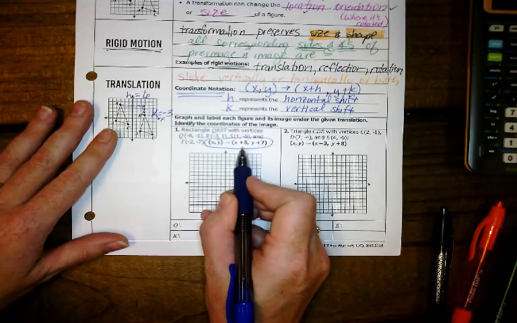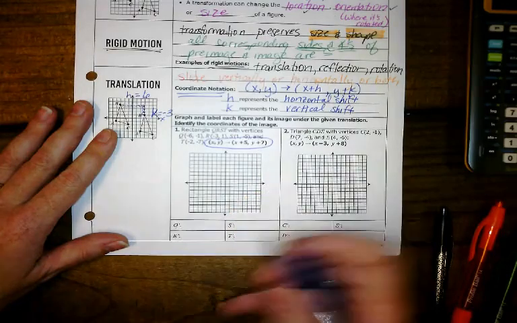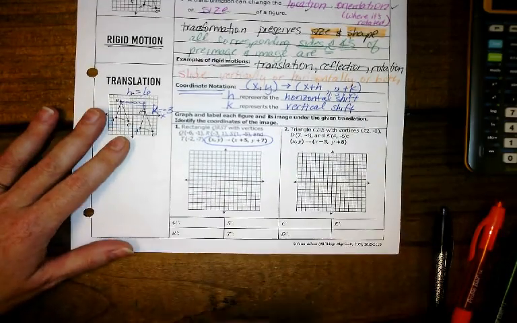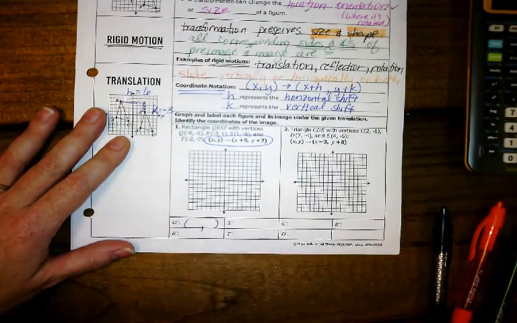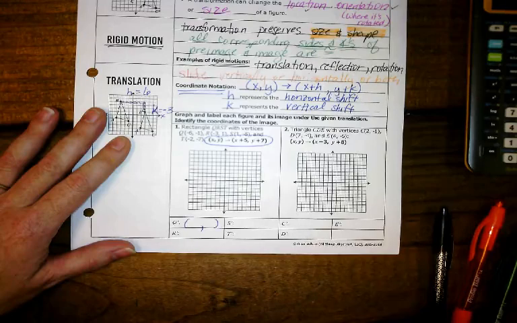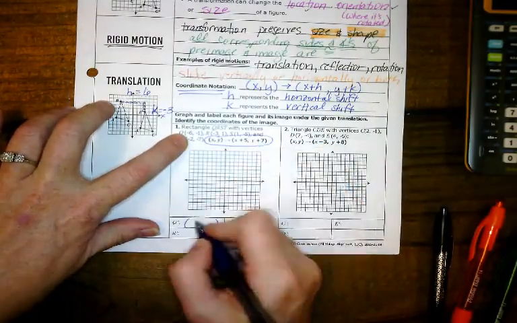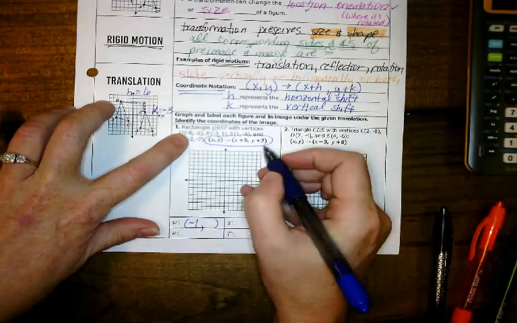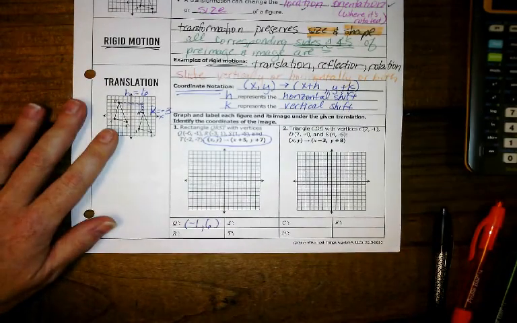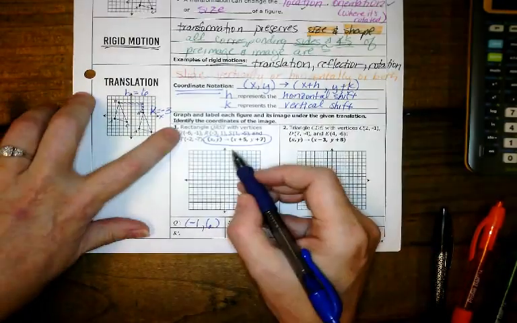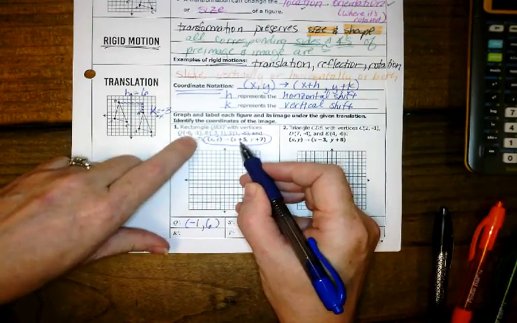Add 5. And what are you supposed to do to your y's? Okay, so I need a victim who wants candy to tell me where Q ends up at Q prime. Where should Q prime end up? Yes, ma'am. Negative 1, 6. So negative 6 plus 5 is negative 1. Yep, I agree with you. And what was the y value again? 6. There it is. Get your candy. She took the x, negative 6, and added 5 and got negative 1. Took the y, which was negative 1, and added 7 and got 6.